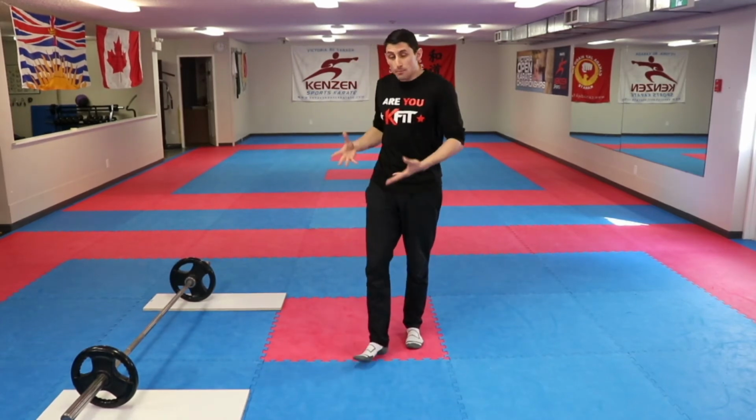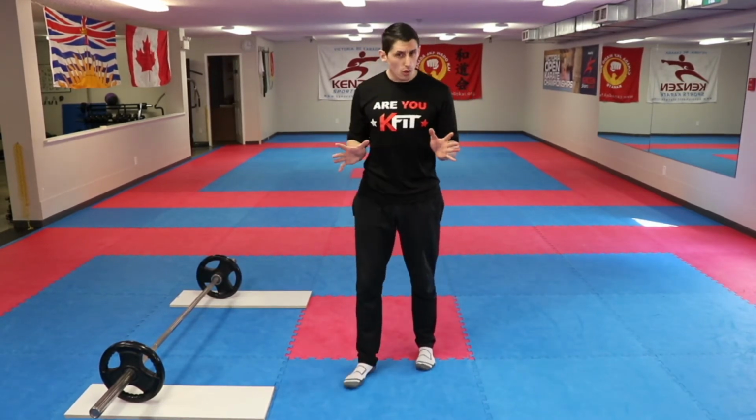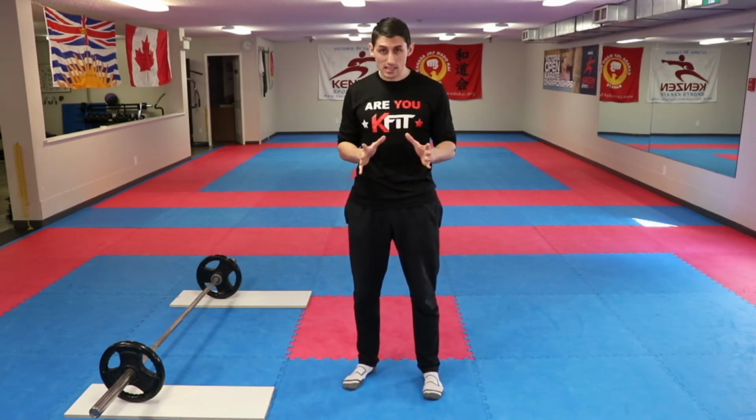So there's a bunch of different deadlift variations. I'm just going to go over the standard deadlift technique on this one today. Obviously there's sumo deadlifts and there's RDLs or Romanian deadlifts, stiff leg deadlifts. We're not going to get into those too much. I just want to talk mostly about the standard deadlift on this one.